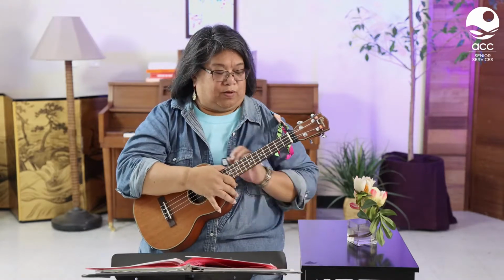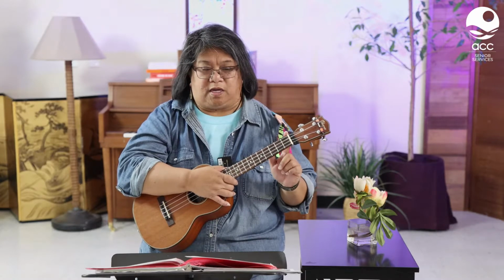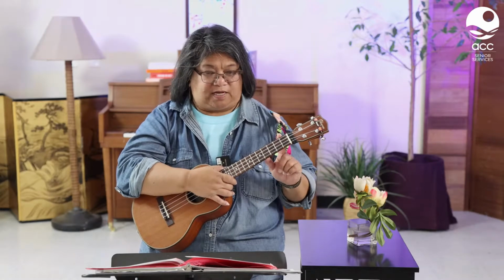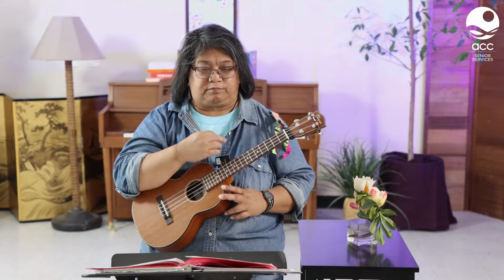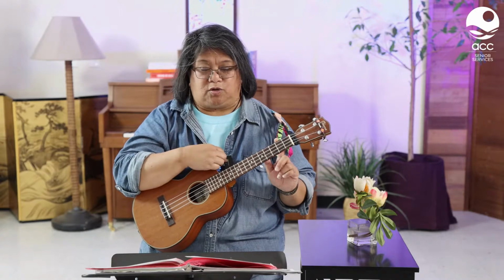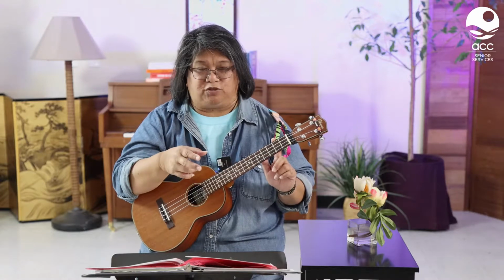All right? Now, when we talk about intervals, we have the frets that guide us through this process of understanding the distances or the degrees between these notes. And that is what the frets provide us here. The distance between a G, the open G, and an A, for instance, is a whole step, also called a whole tone, also referred to as two half tones or two semitones, okay?